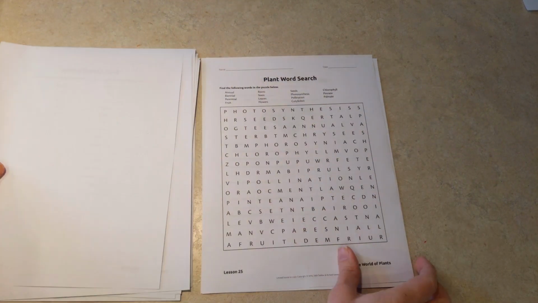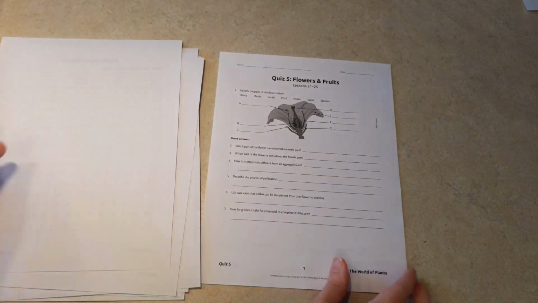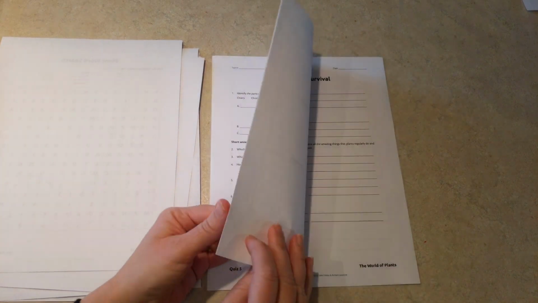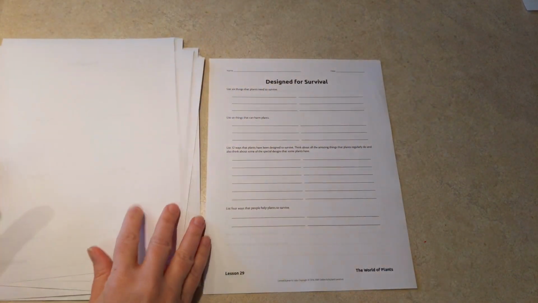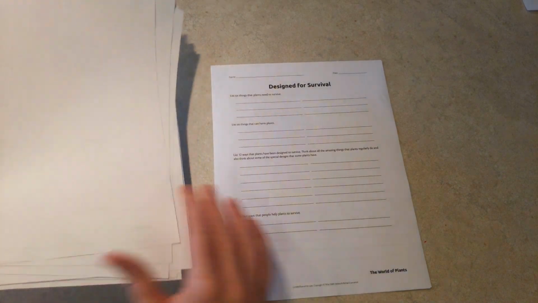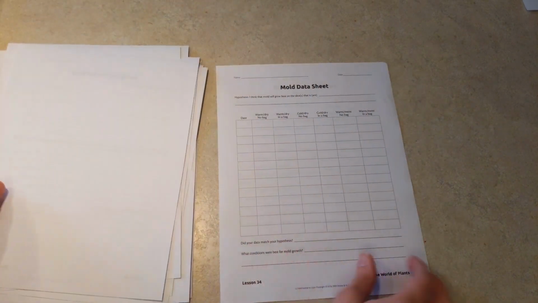Here's that puzzle I was telling you about. So you see lots of different types of activities on the quizzes: labeling, short answer, true/false, multiple choice. Lots of different types of... is there one more? Oh, there's one more back here. Oh, two more.